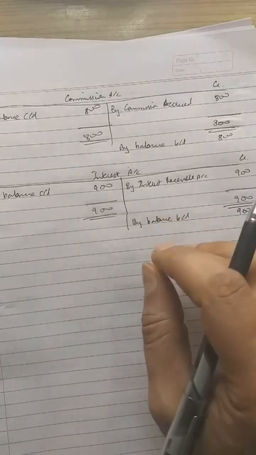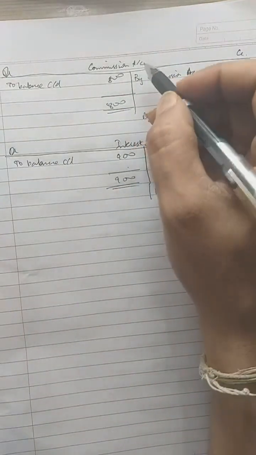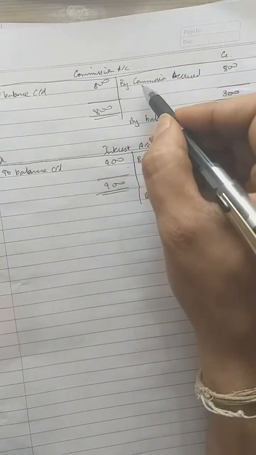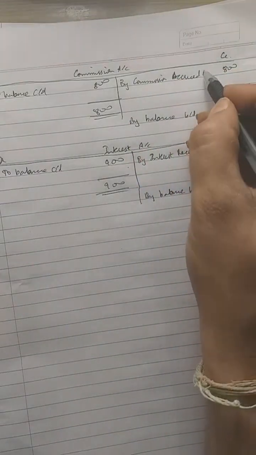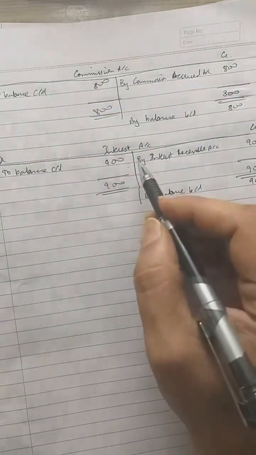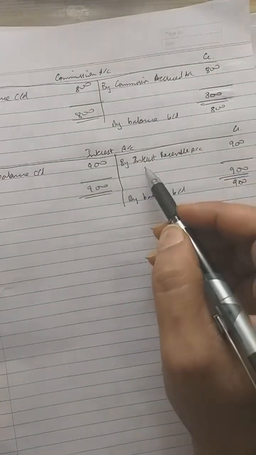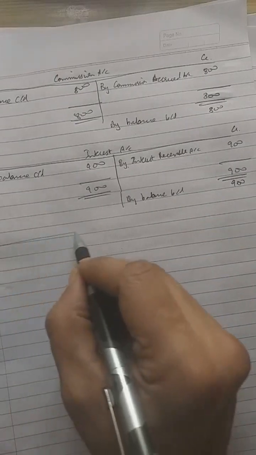Then come to commission account. In the journal entry, commission account was credited. So come to commission account, come to the credit side and write the name opposite to it, by commission accrued account 800, casting, balancing. Then interest account, in the journal entry it was credited, so come to interest account, come to credit side, write the name opposite to it, interest receivable account 900, casting and balancing. So this ends our problem.